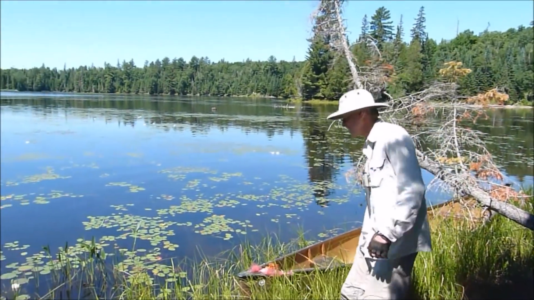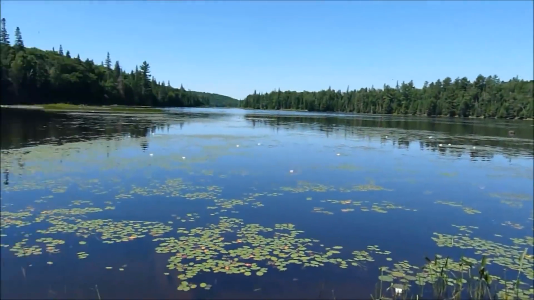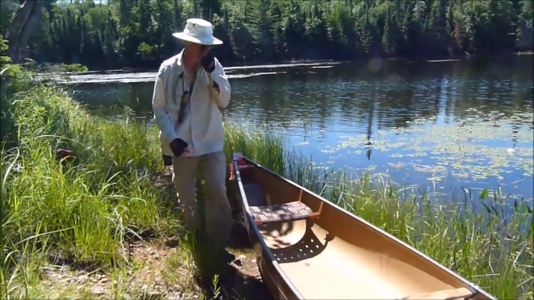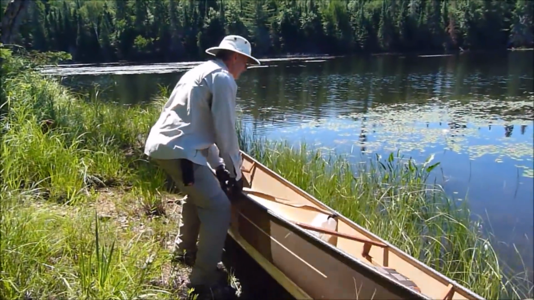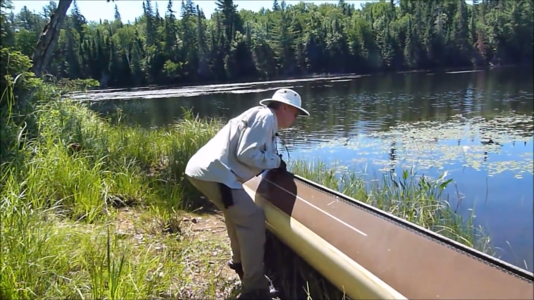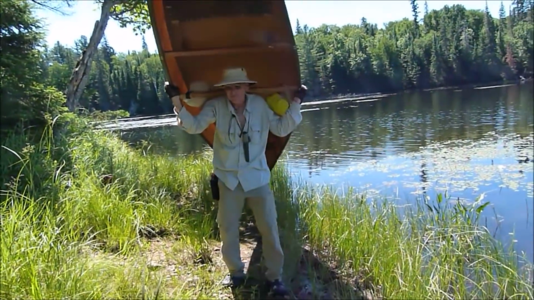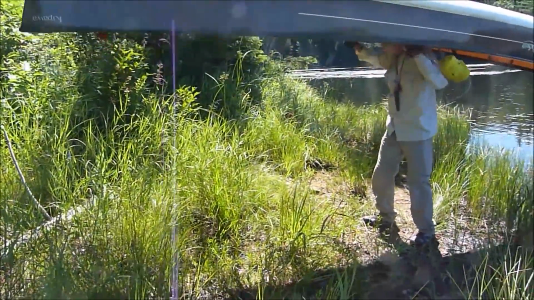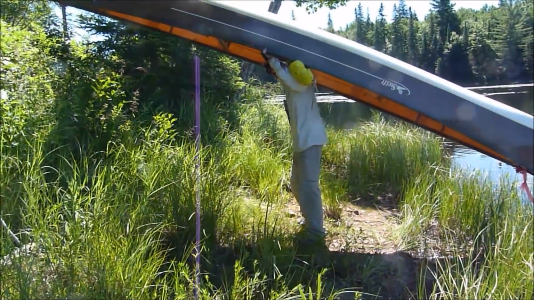And then bring the boat up. I'm glad I got those trip hazards out of the way.